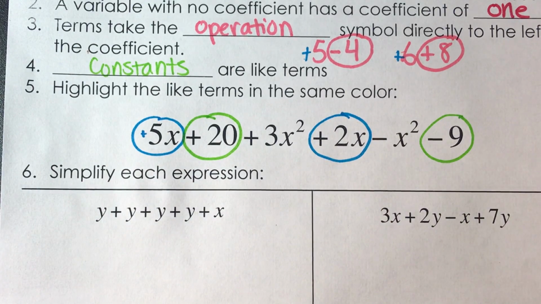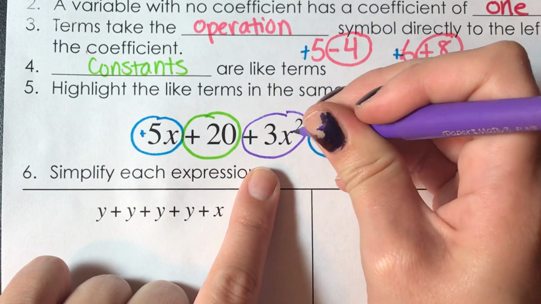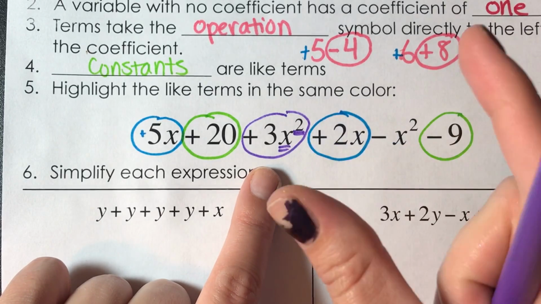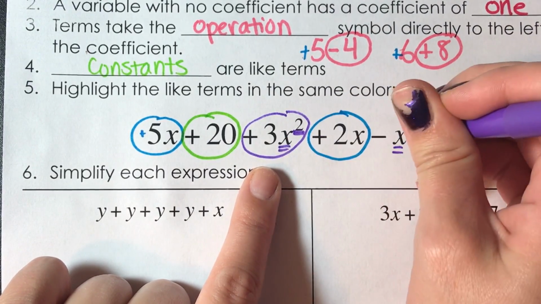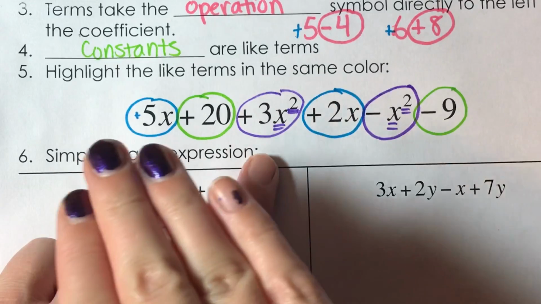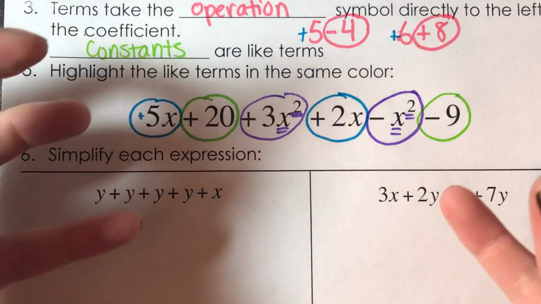And now I'm going to look for any last ones. 3x to the second power. I'm going to underline this and the exponent so I know these go together. They're like a set. And this one, oh, it has the x and it has the second power. These can be the same color. They can both be purple. Now, the next step, which I will show you, is I actually then need to put them together.